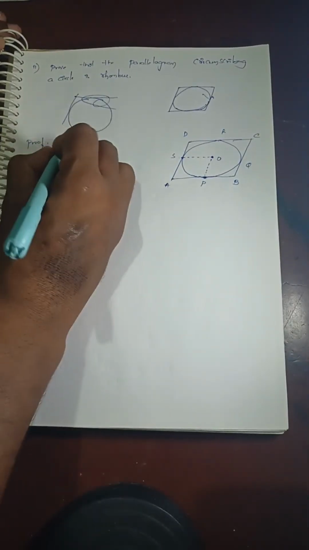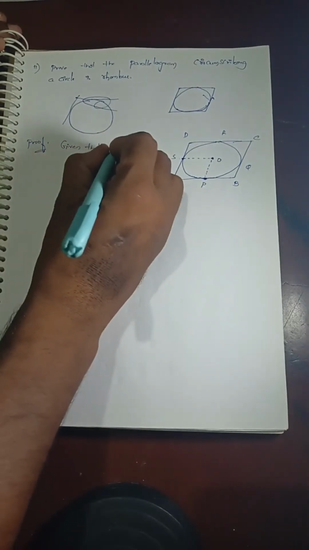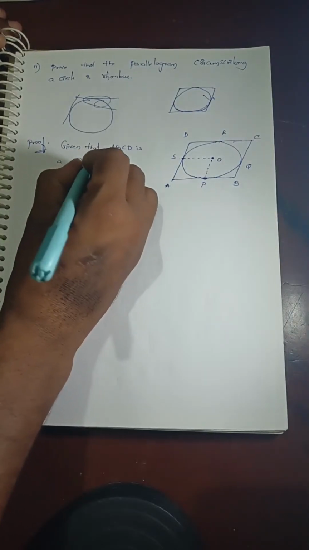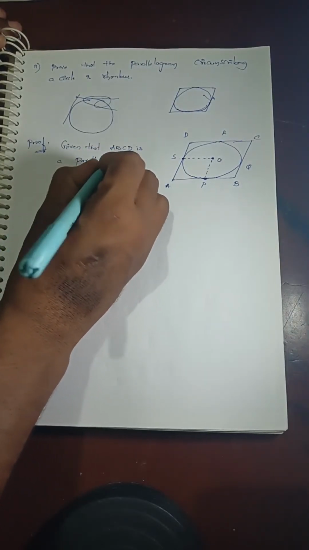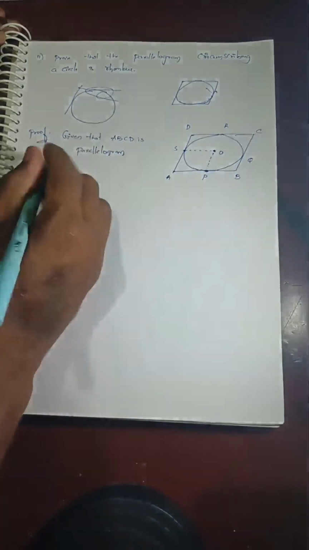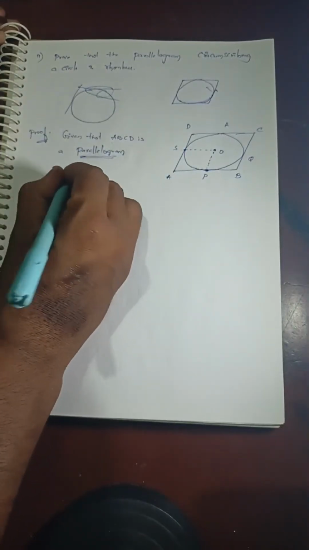What is the proof? Given that ABCD is a parallelogram, and in a parallelogram opposite sides are equal. Which sides are equal?